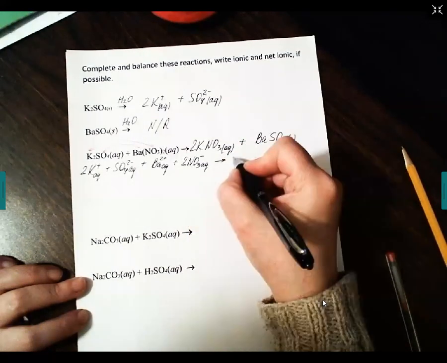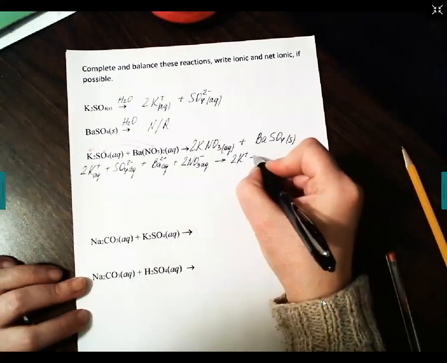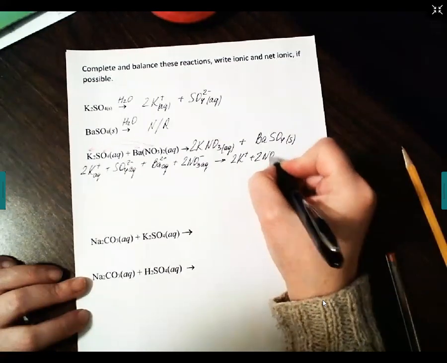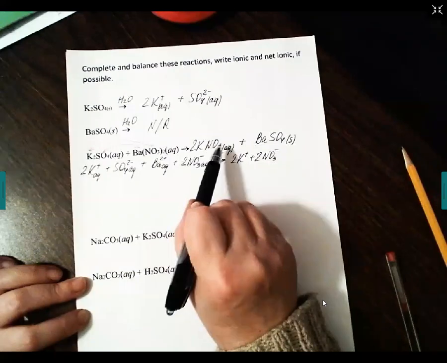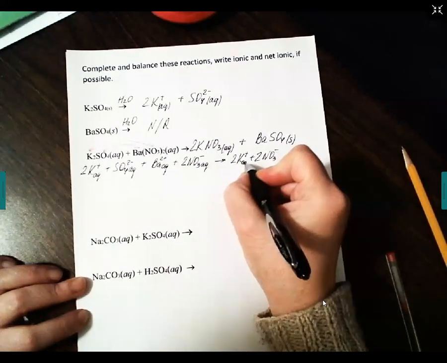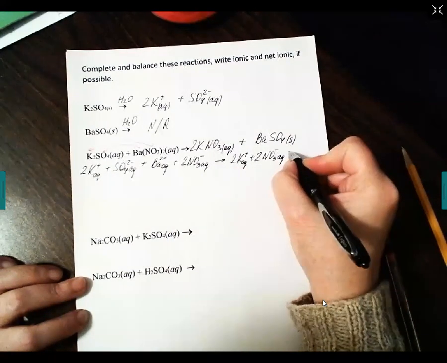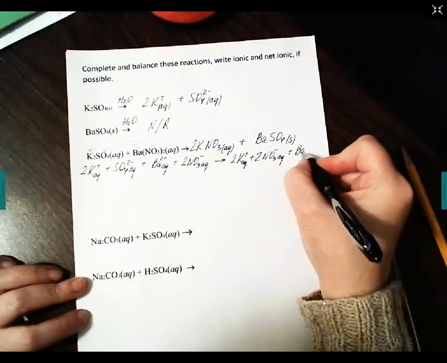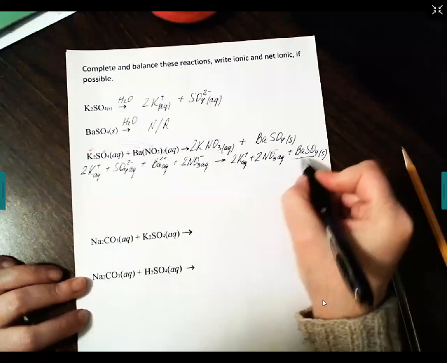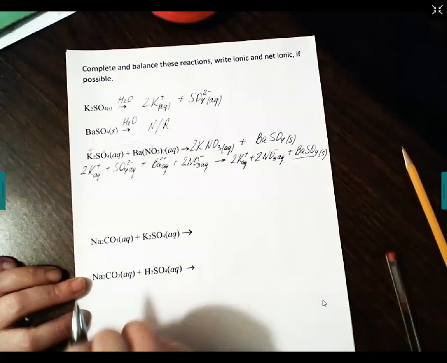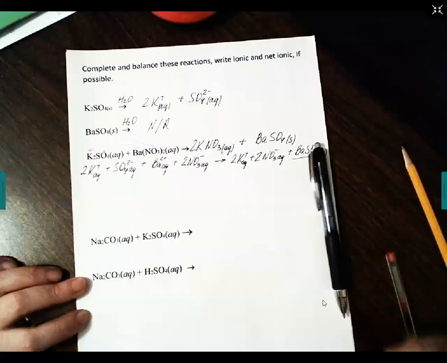And it gives us 2K+ plus 2 NO3-, because coefficient 2 applies to both parts, cation and anion. And again, we are not breaking the solid. So this stays intact.